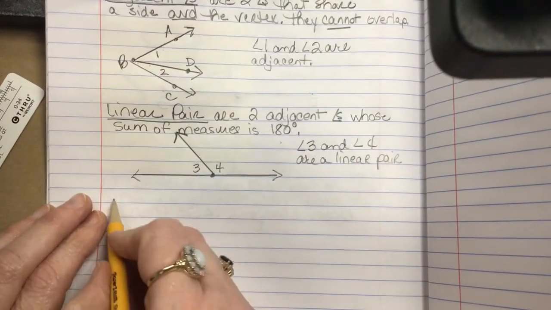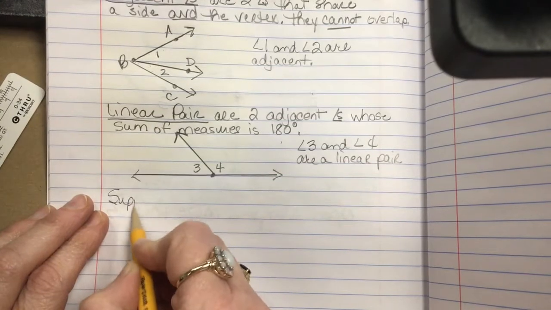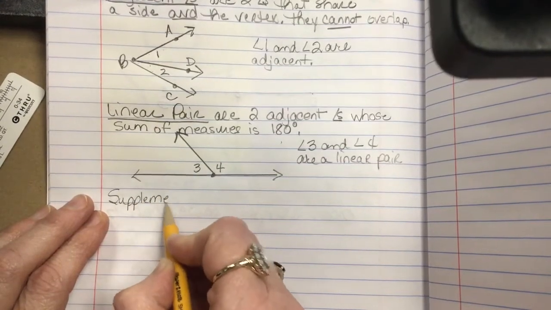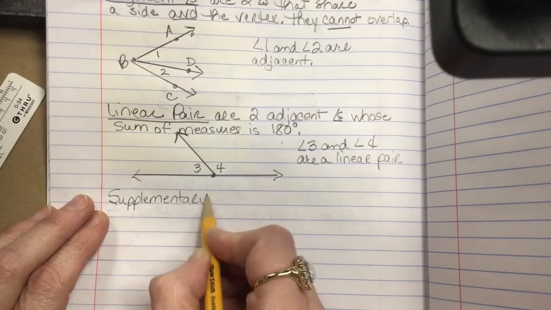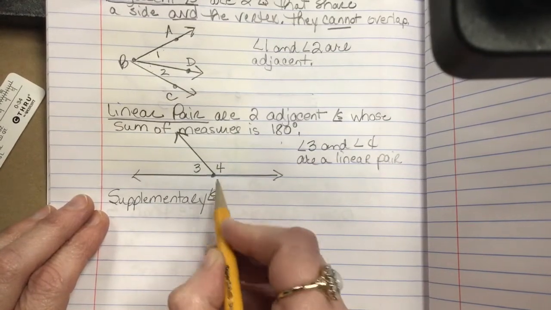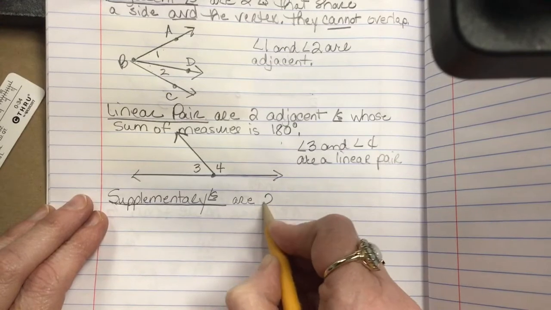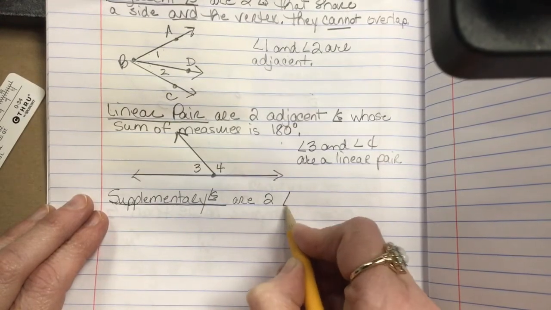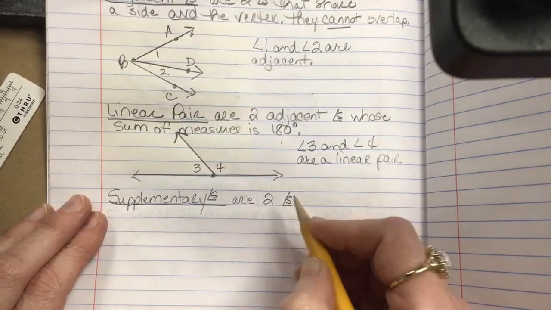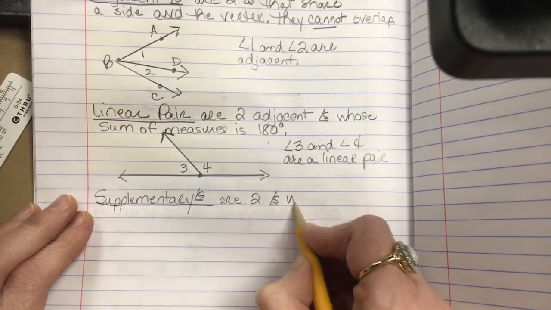Now let's do supplementary. You ever heard of that word? First block said they had heard of it. Supplementary angles. Supplementary angles are 2 angles whose sum, S-U-M, of measures is 180 degrees. Now I want you to look at the difference in the definitions.